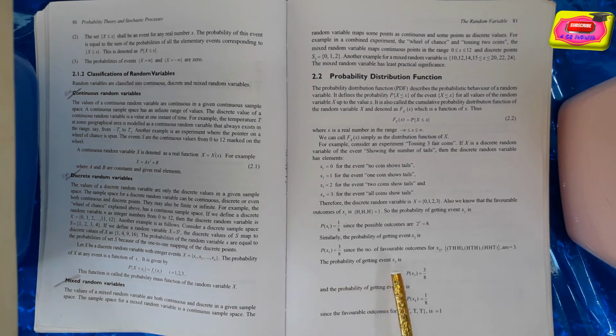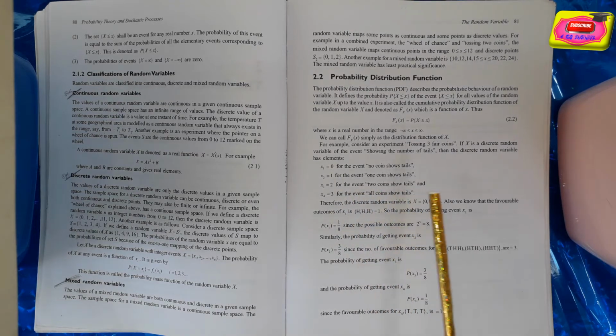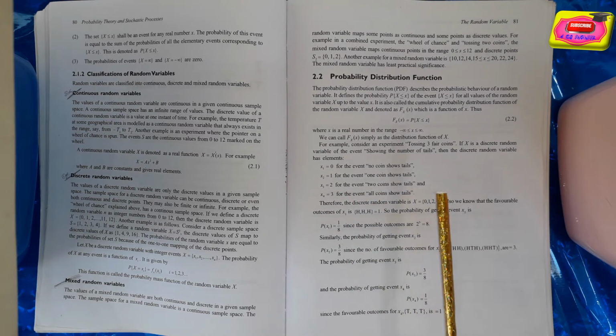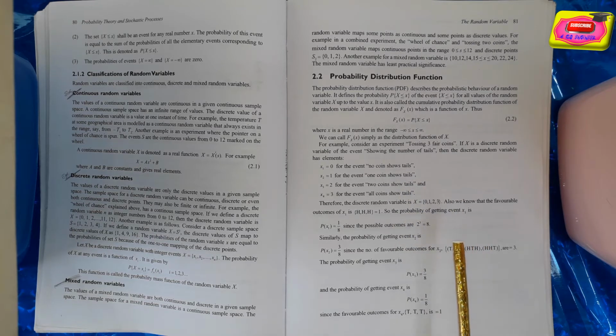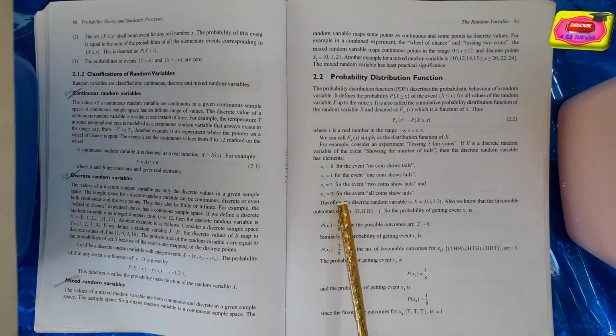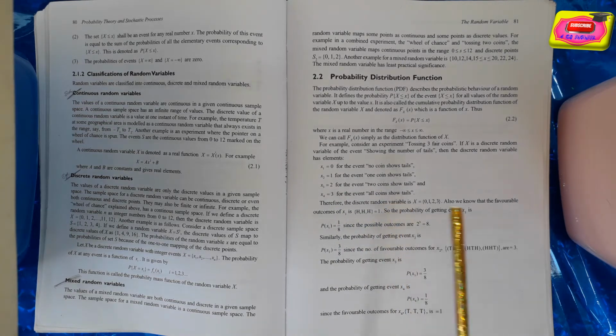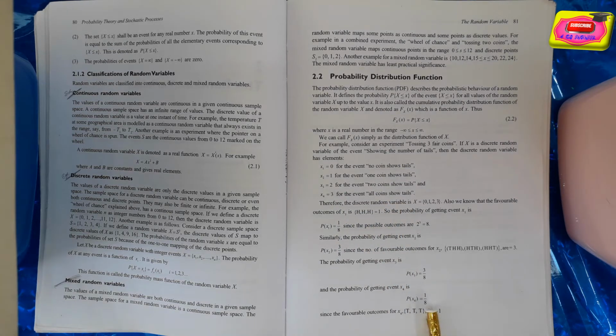Probability of getting event x3 is when two coins show tails. What is the probability of two coins showing tails? Out of the 3 coins drawn, the favorable outcomes give 3 by 8. The probability of getting x4, that is x equal to 3, where all coins show tails, is 1 by 8, since there is only one favorable outcome of all coins tails.